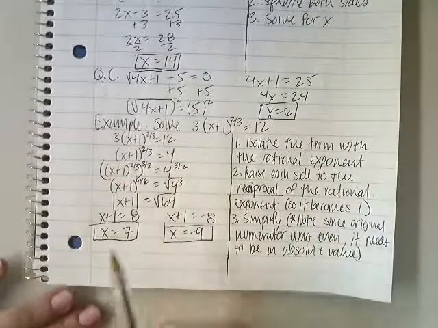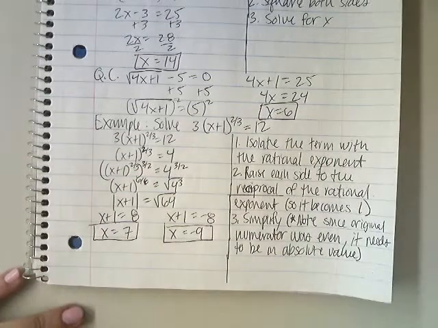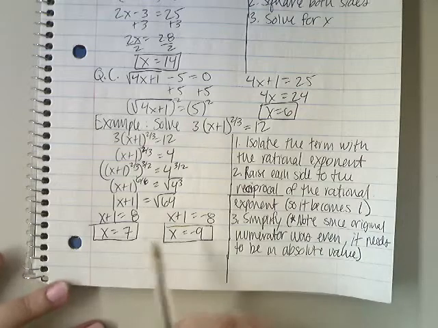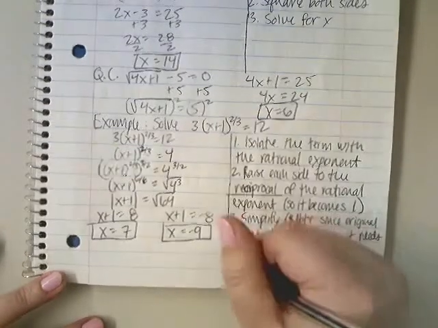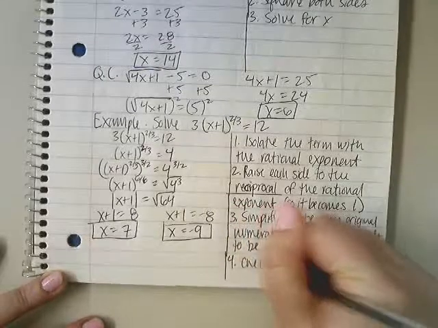With these problems, you should always check to make sure that you don't have extraneous solutions, because in some situations you can get numbers that don't actually work. So step 4 is going to be check solutions.